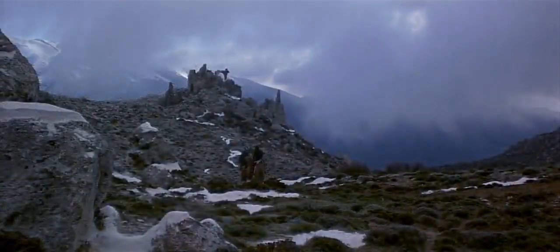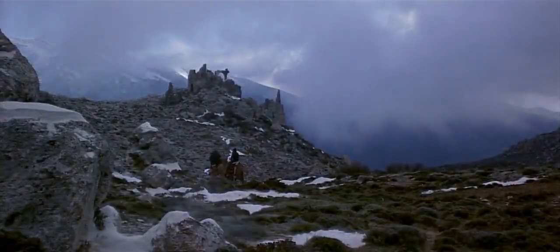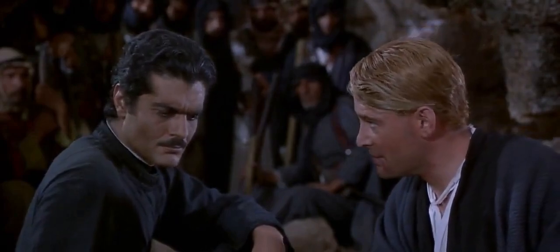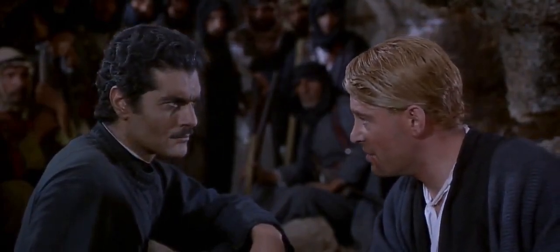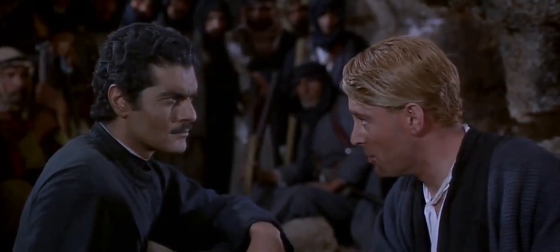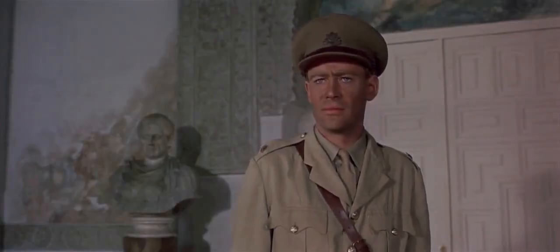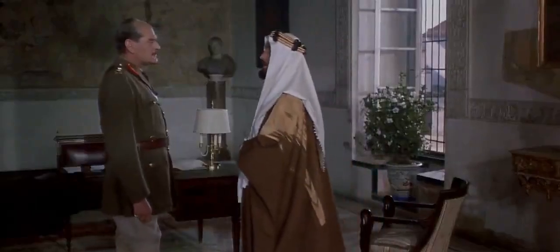Lawrence disagrees with Allenby's decision and believes that the Arabs should be allowed to fight for their own independence. He tries to persuade Allenby to change his mind, but when the general refuses, Lawrence resigns from the army and leaves with the Arabs. The film ends with Lawrence riding off into the desert on his camel.